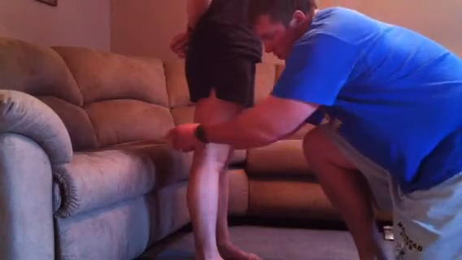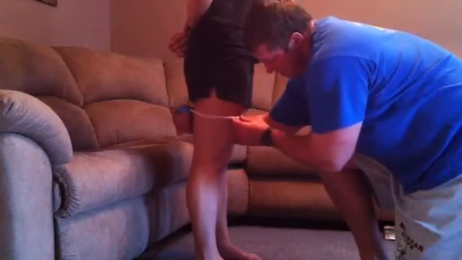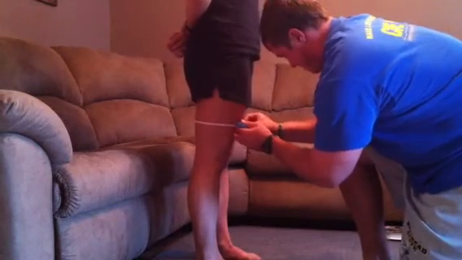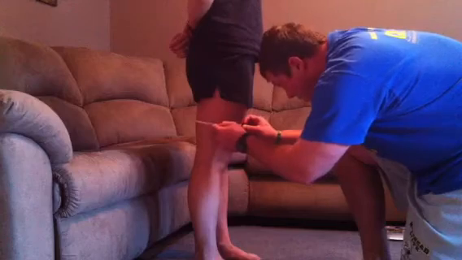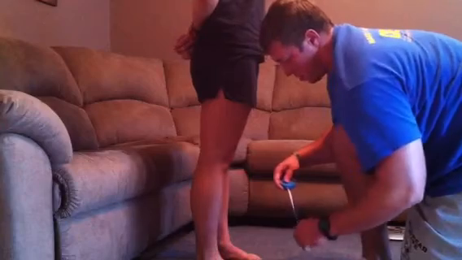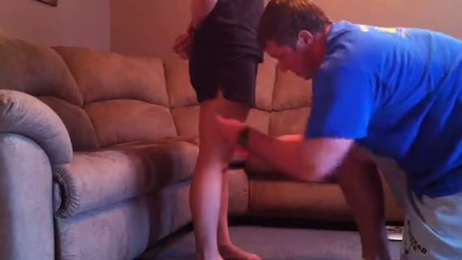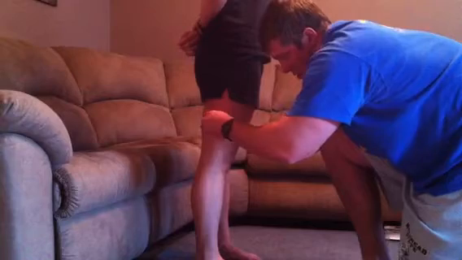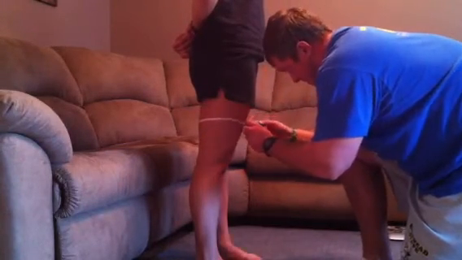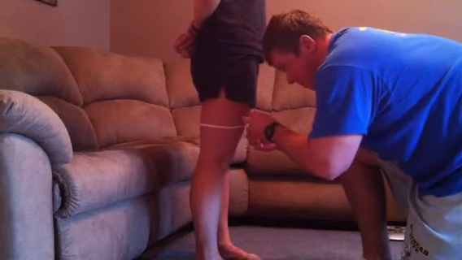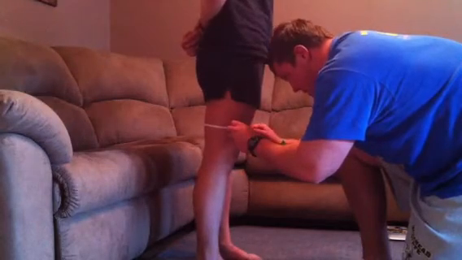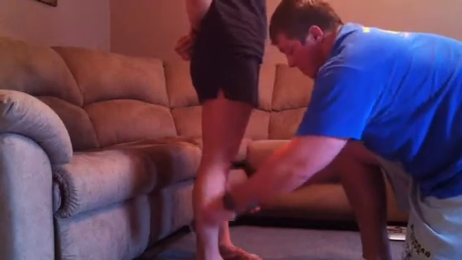Actually, reach between your legs here. 50 for the first measurement. We'll go again. Okay, make sure it's tight. And we have 50 again for the second measurement.